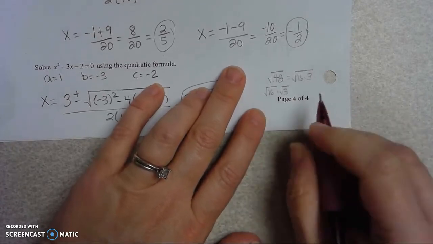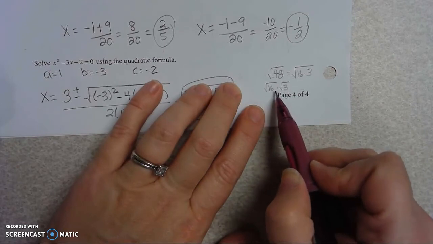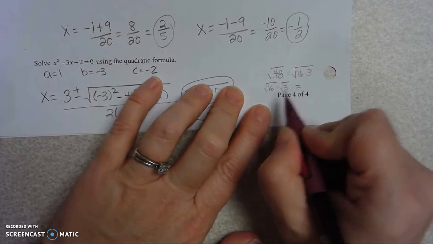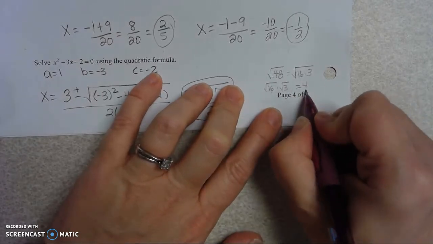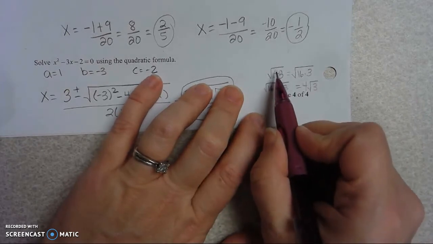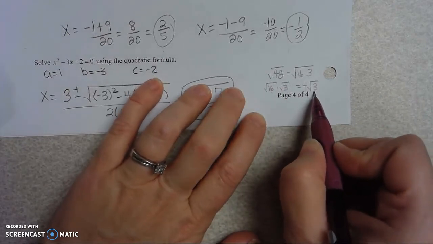And so you can see what I'm doing here. The square root of 16 times the square root of 3 is the exact same thing as this. The square root of 16 is 4. I can't take the square root of 3. So the square root of 48 will simplify to 4 square roots of 3.